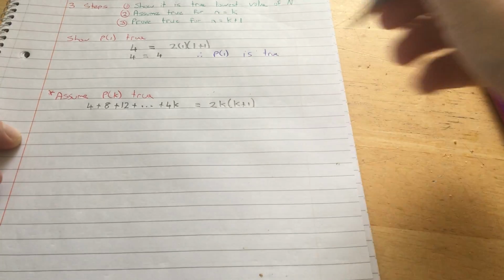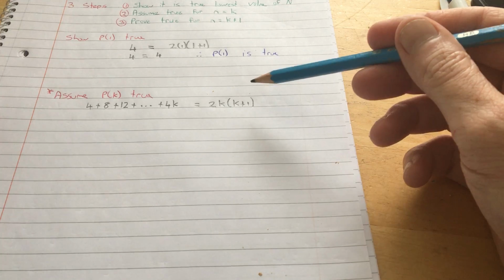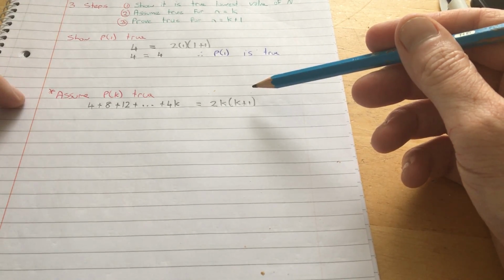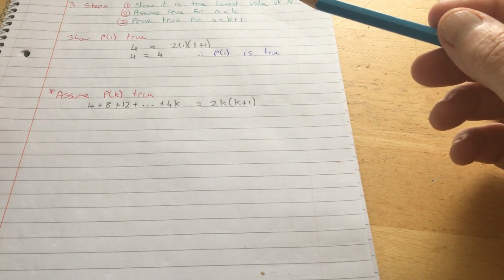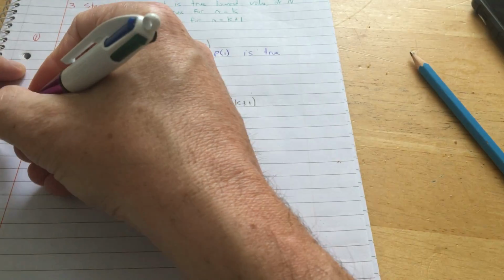I assume that that's true. And that's my key phrase, because in induction you're always going to use this second step in the third step.